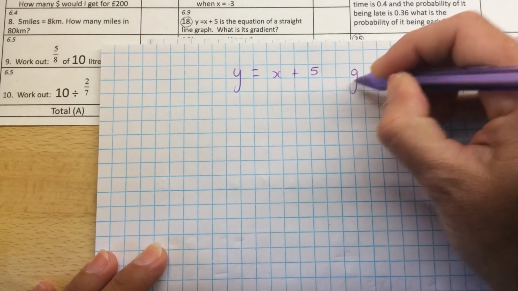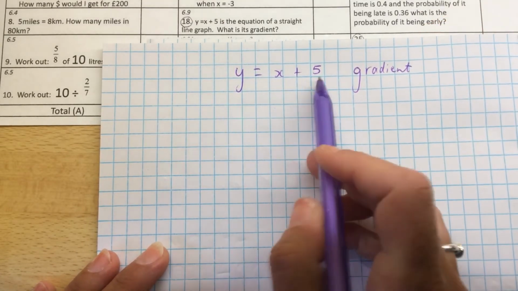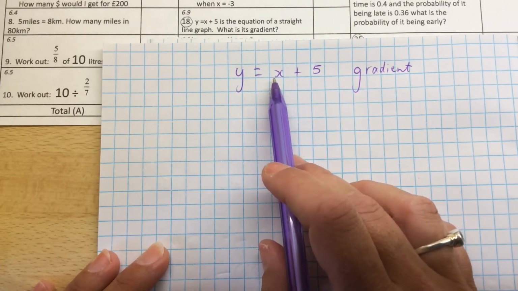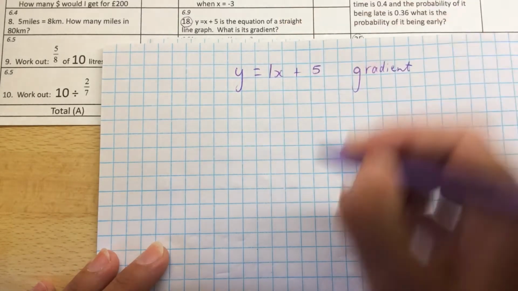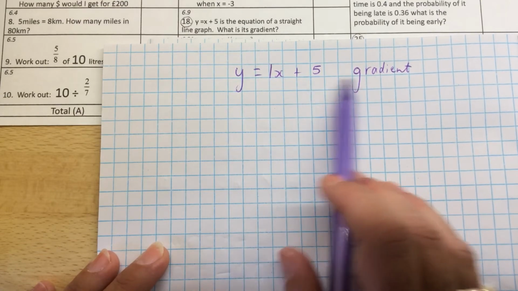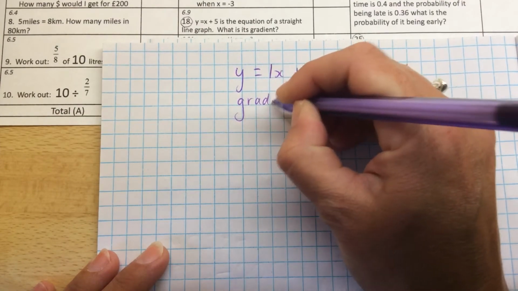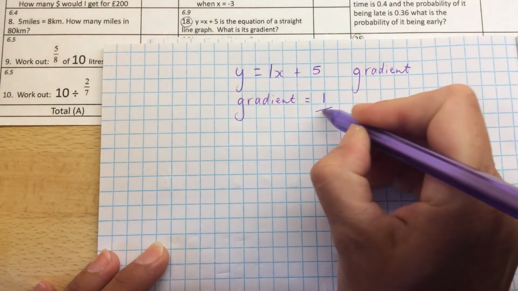Now the gradient in an equation that is a straight line is always the number next to x. Now there's no number next to x, but if you remember that 1 is always invisible, this can also be written like this. So the number next to x now is 1. So the gradient is 1. And that's the answer.